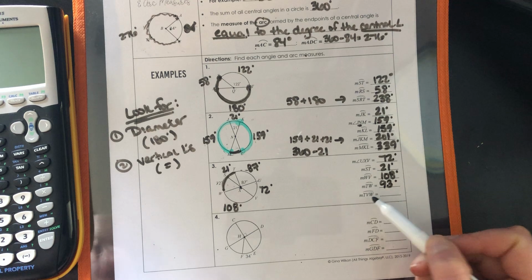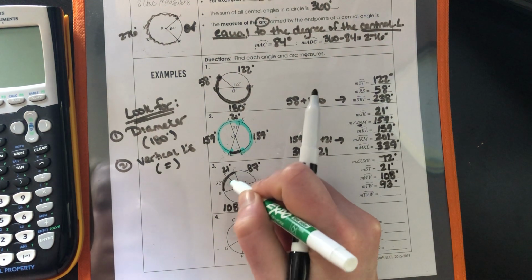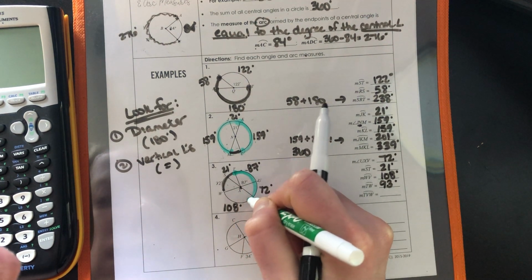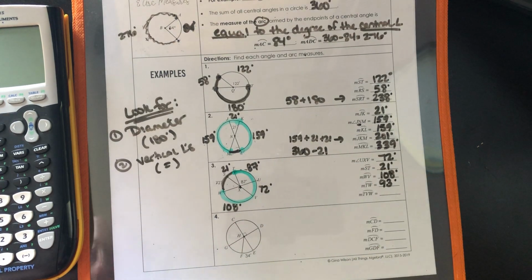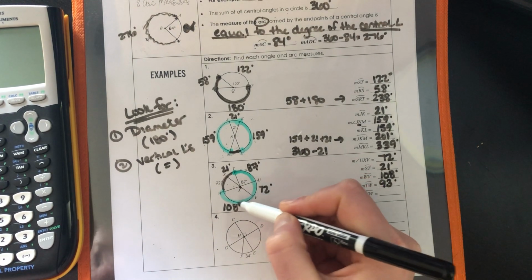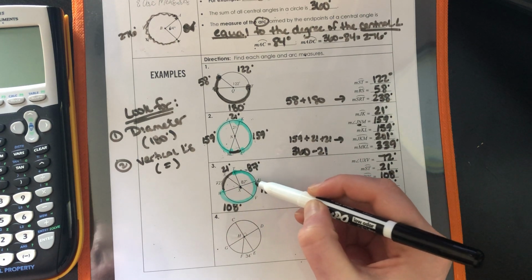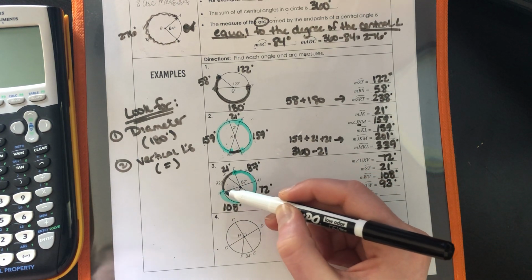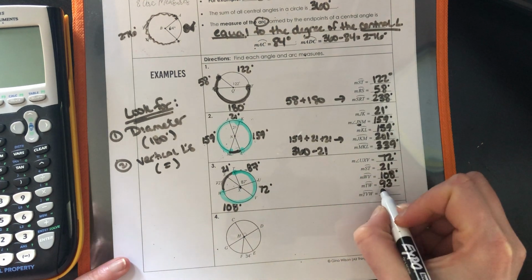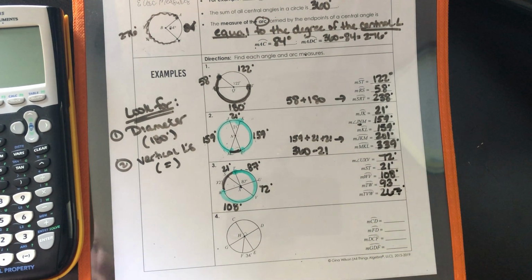And then TVW. So I could add up these 3 numbers I passed right here. So I see 87 plus 72 plus 108, and you should get 267. Okay? All right, so give it another try. And I want you to try number 4. Fill out everything that you can in here and then try the problems.